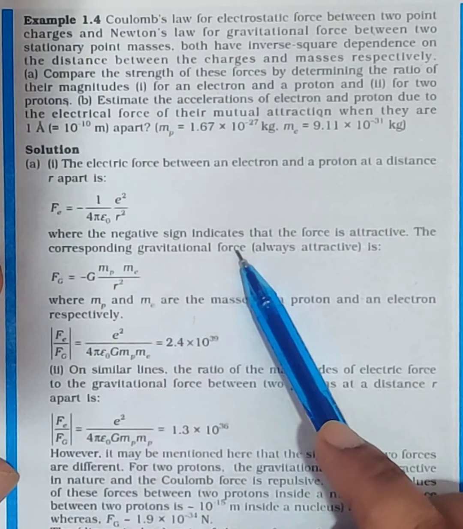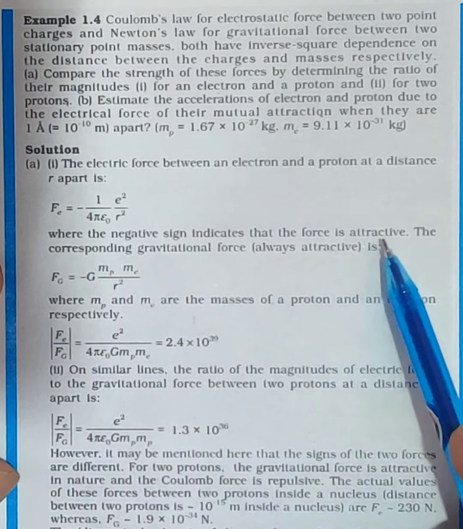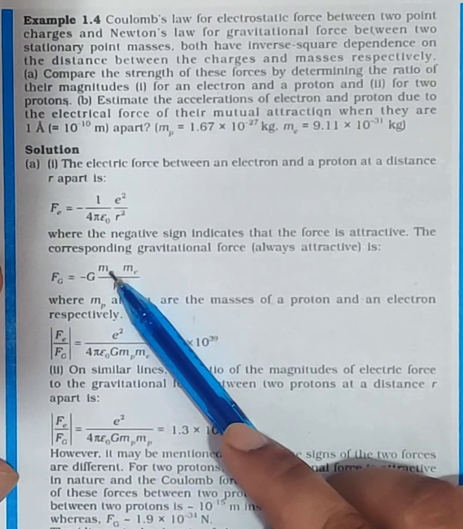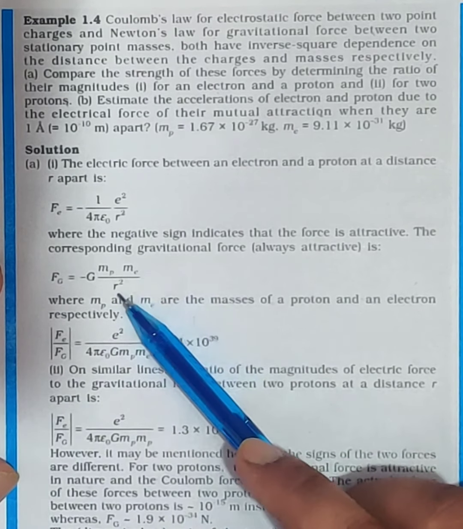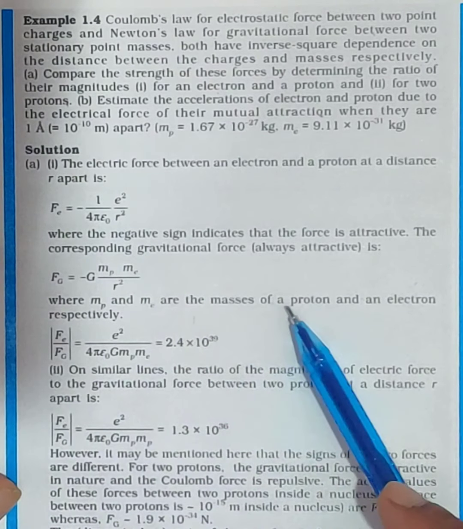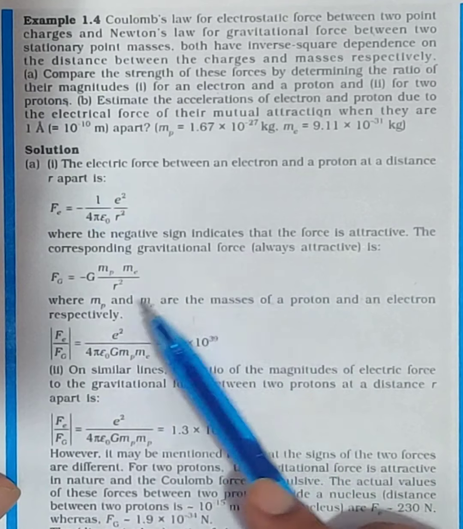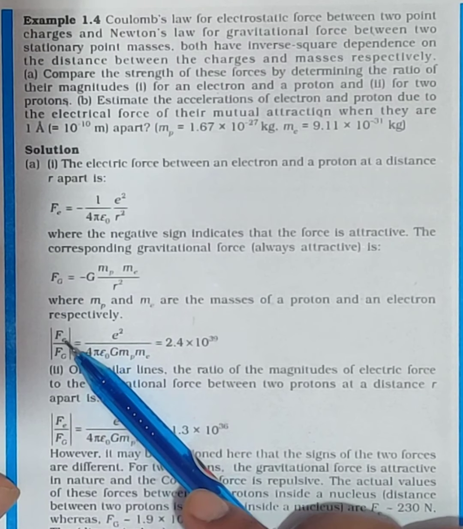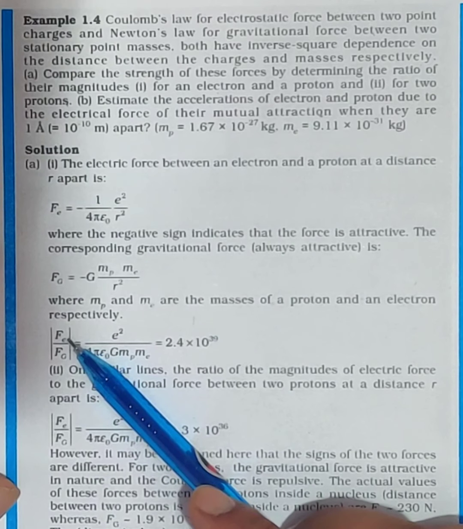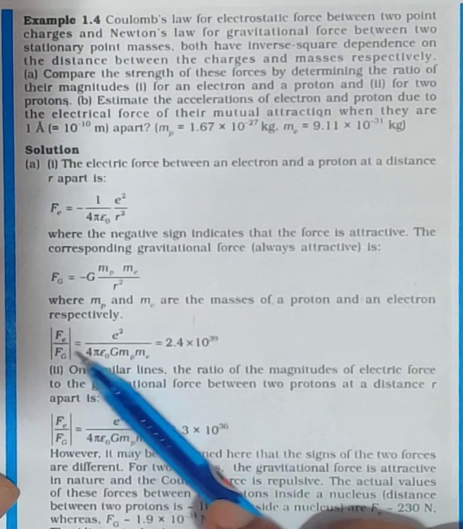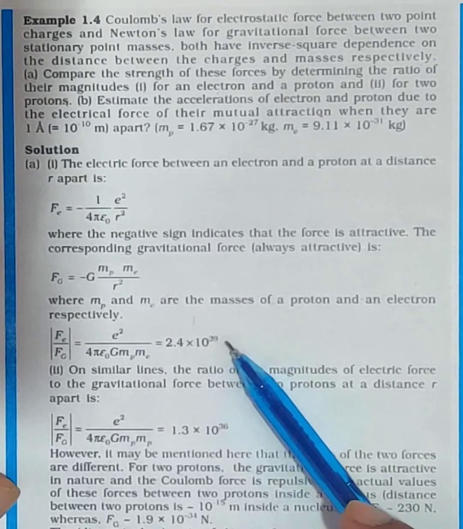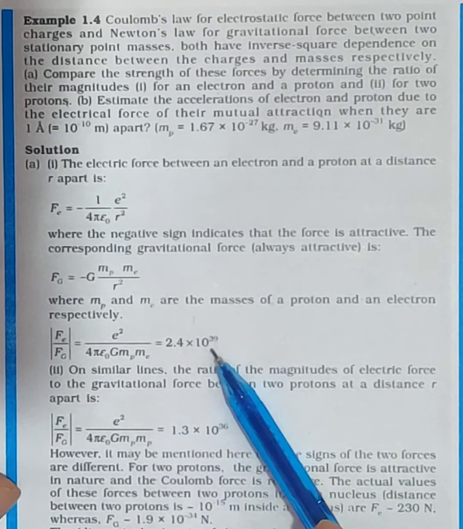The gravitational force, which is always attractive, is Fg equals minus G mp me upon r square, where mp and me are the masses of a proton and an electron respectively. Fe upon Fg, that is the ratio of the electrostatic force to the gravitational force, is 2.4 into 10 raised to the power 39. That is too much.